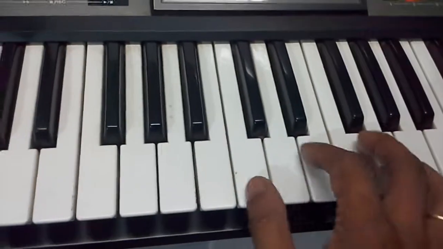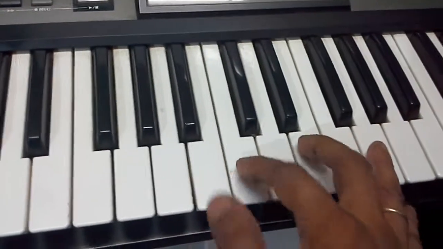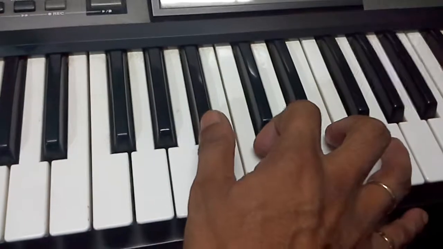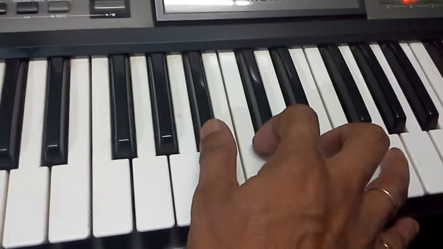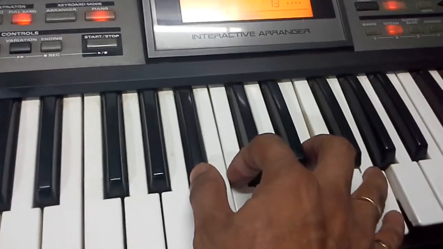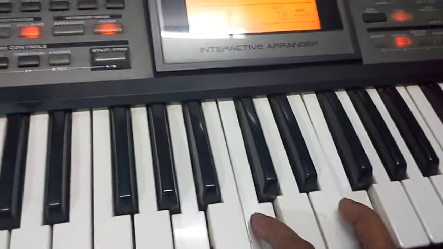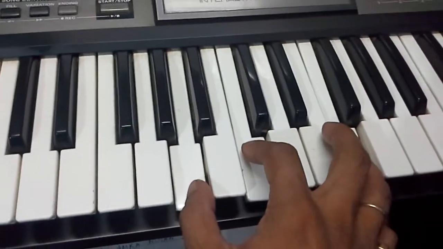You can do this with other chords also. Let's say we take the C major chord, and the 7th note is B flat. So if we add this, we get a C 7th chord that is going to resolve into F major. That's the F major.